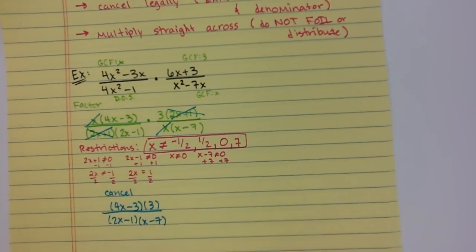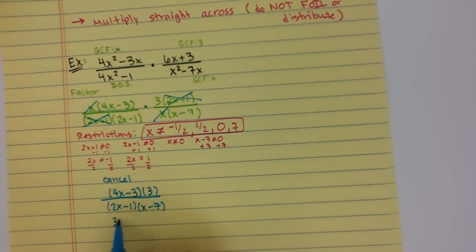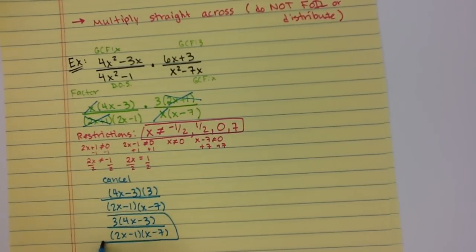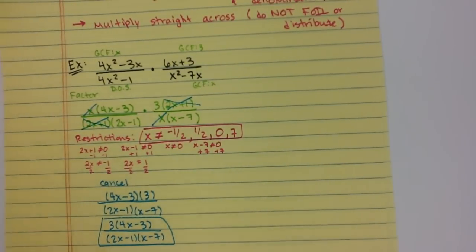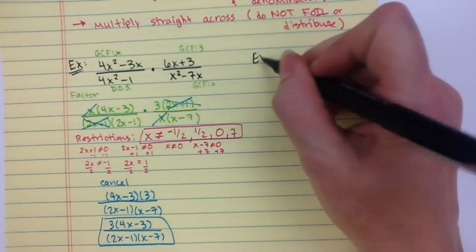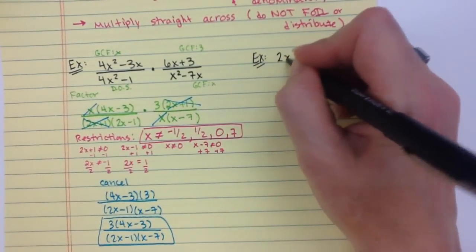And we're not going to FOIL that or distribute it, although it looks a little bit nicer if you write 3 times 4x minus 3 over 2x minus 1 times x minus 7. But that's just personal preference. It won't matter if you write it the other way. Okay, this one's going to look a little bit different.